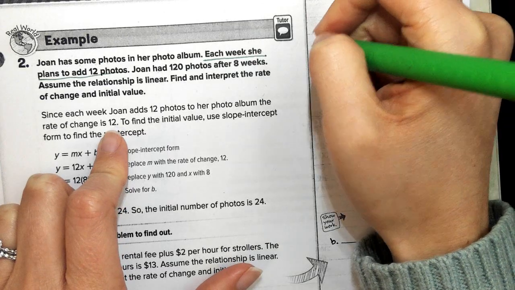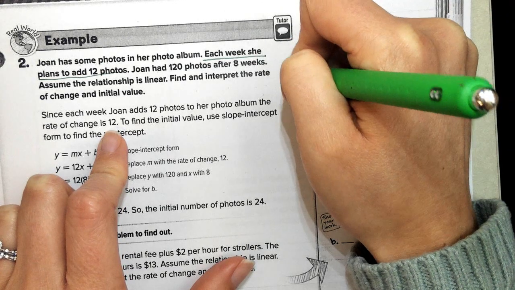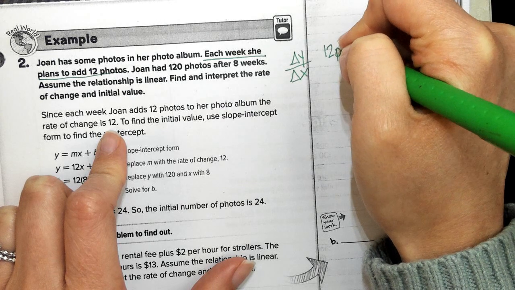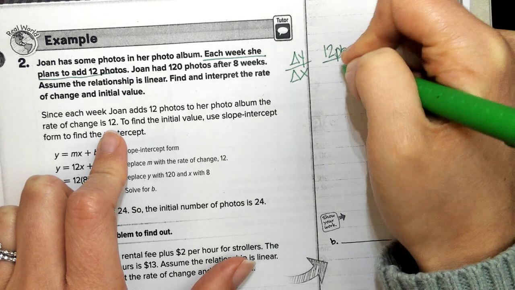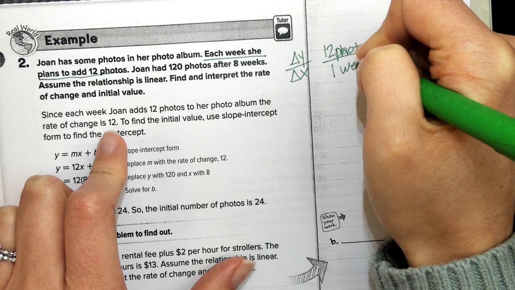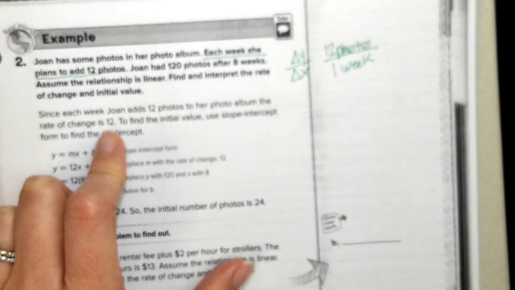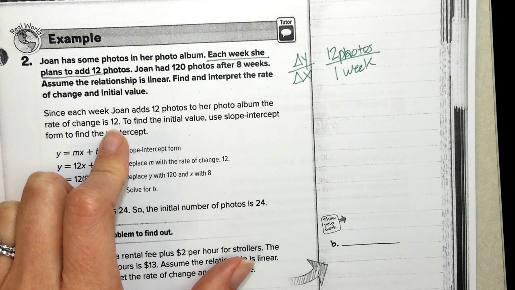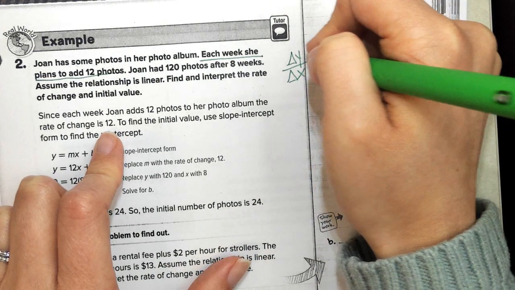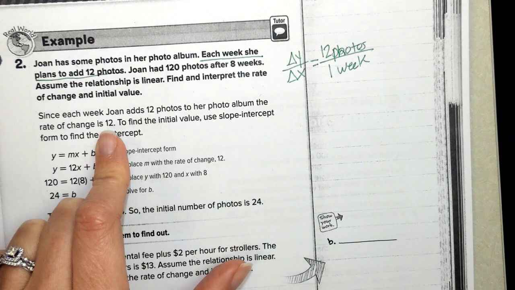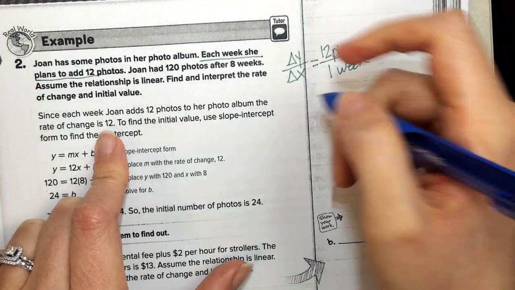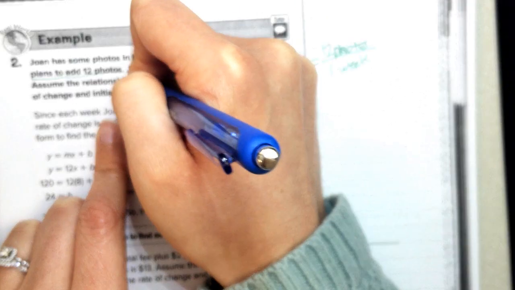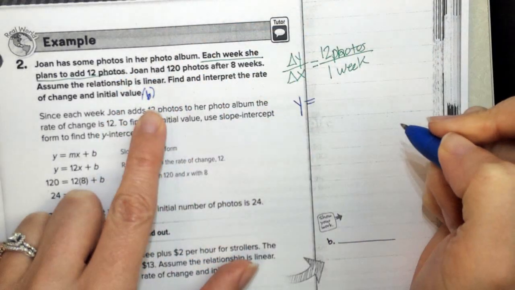So in this case, my rate of change is 12 photos each week. 12 photos per week. Okay, that is my rate of change in this case. So then I just have to find my B value. Since they already told me my rate of change, I need to do my initial value. Remember, initial value, that's my y-intercept, or my B.